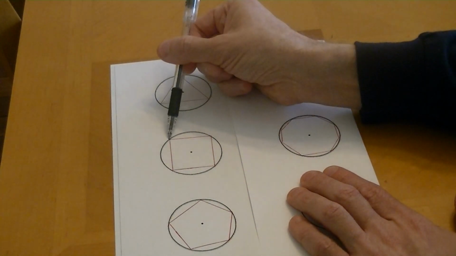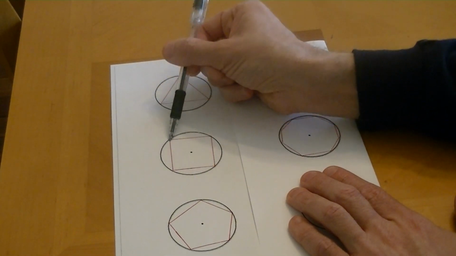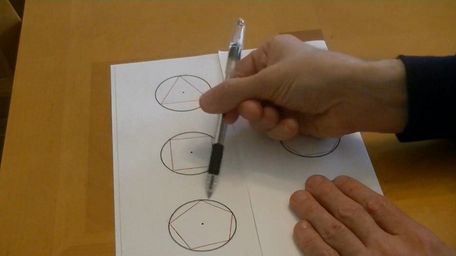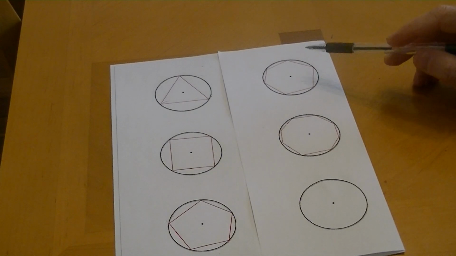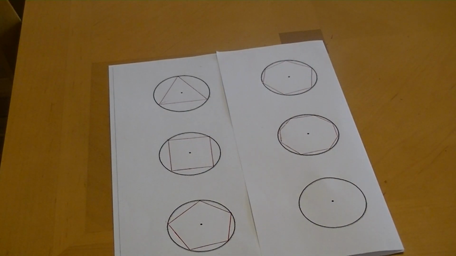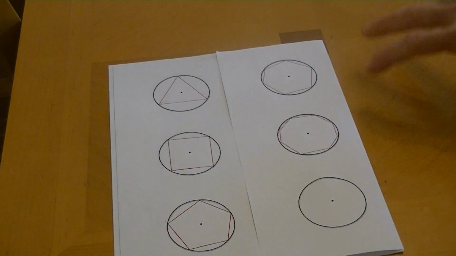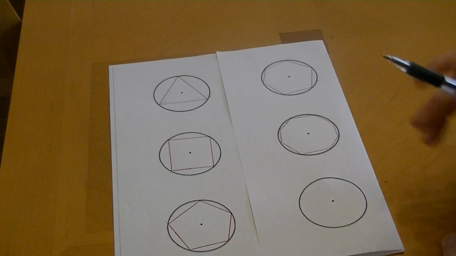For the square, I had to find 4 equally spaced out arcs and connect those 4 points. And for the pentagon, I divided the circle into 5 congruent arcs and connected the 5 points. And there's a hexagon and an octagon. So any regular polygon, you can always imagine a circle that circumscribes it, that just touches each of the corners.